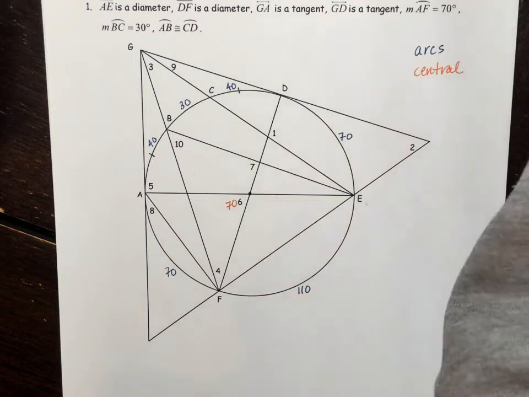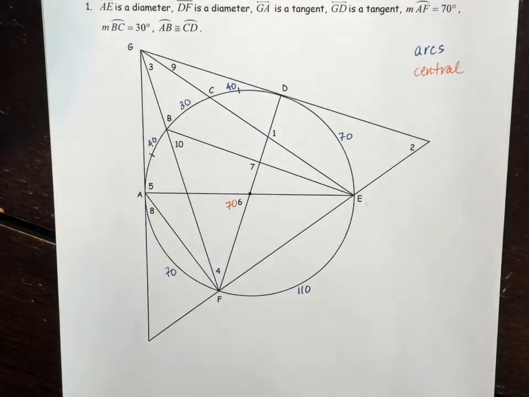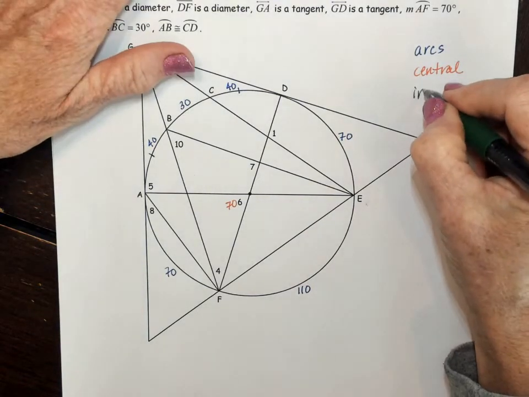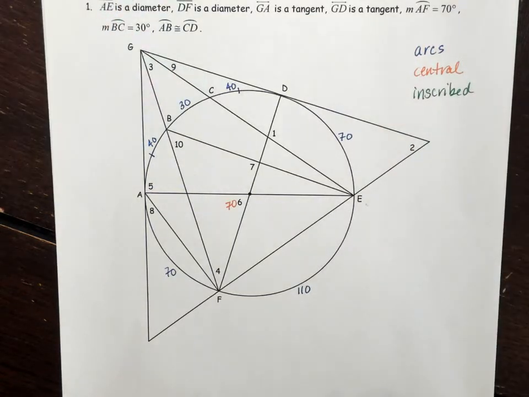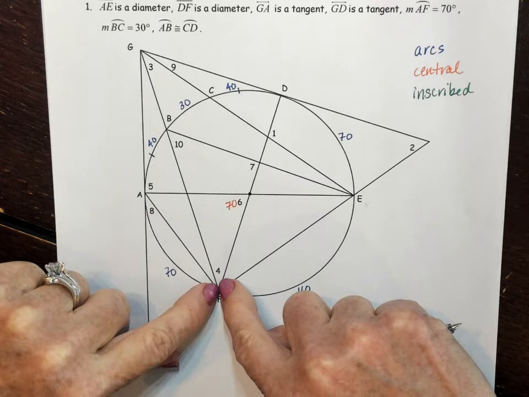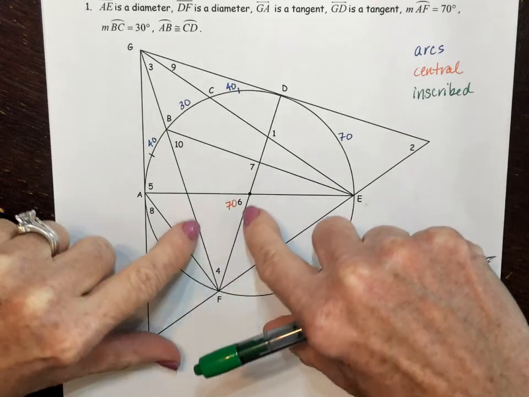Moving on, I like to do inscribed angles next. Inscribed angles have the vertex on the circle. I see one here at angle 4.